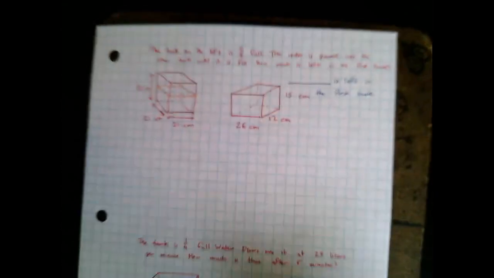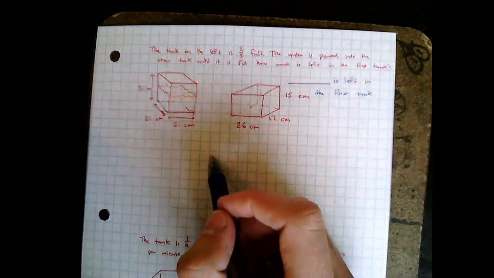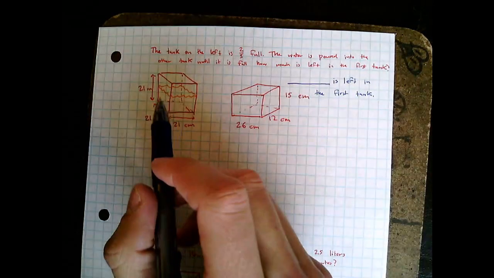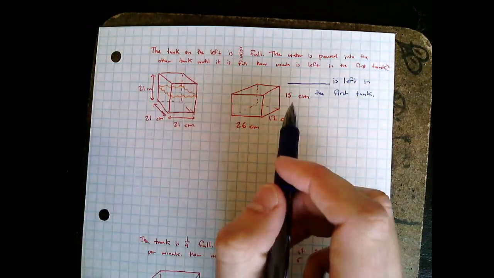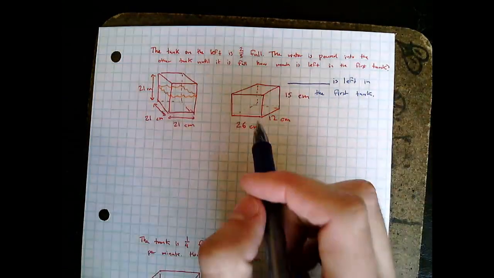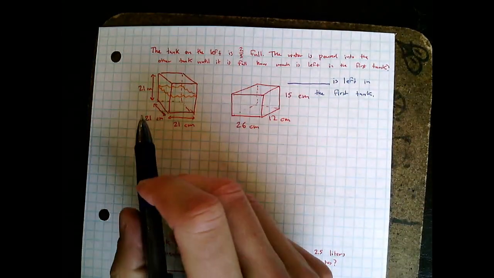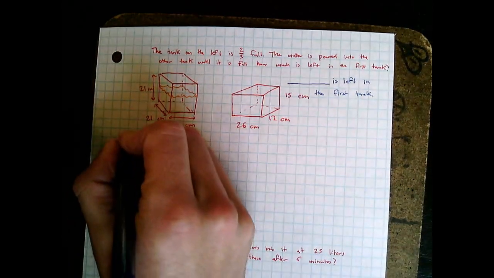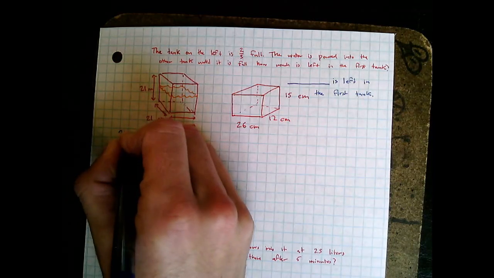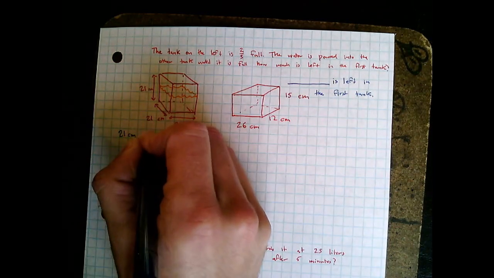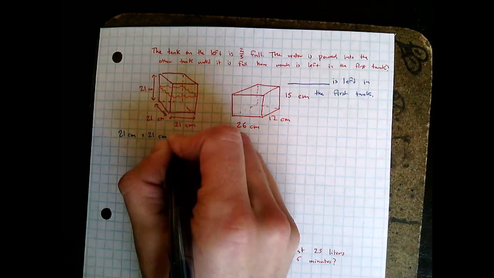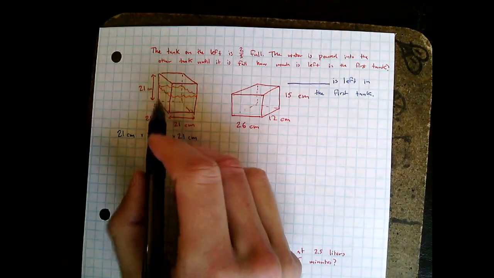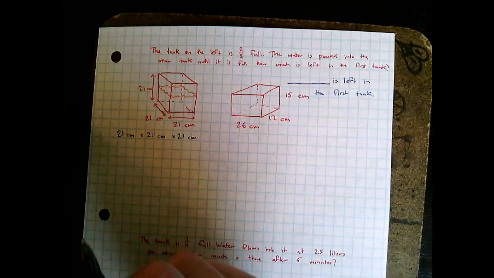So how to get started with this one? It's always a little bit helpful to notice that we know the dimensions for both of these shapes. I can find out the maximum capacity for both of them. So this one is a cube, 21 by 21 by 21. So if I do 21 centimeters times 21 centimeters times 21 centimeters, that will tell me the maximum amount that this tank can hold.